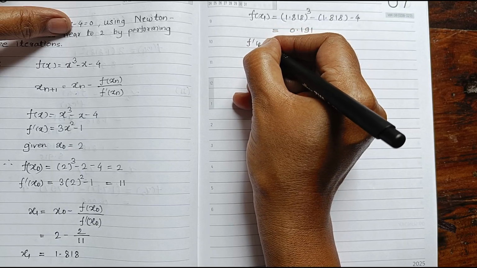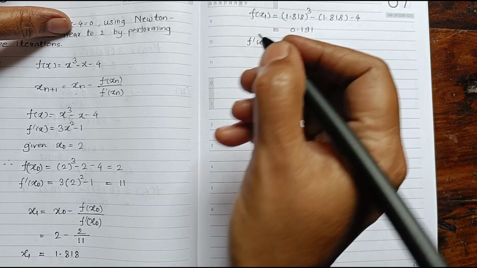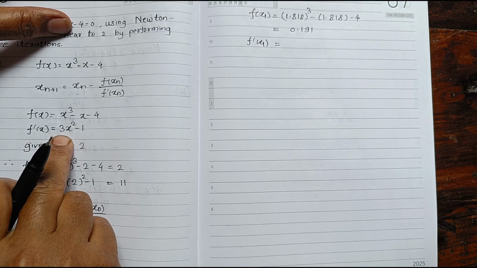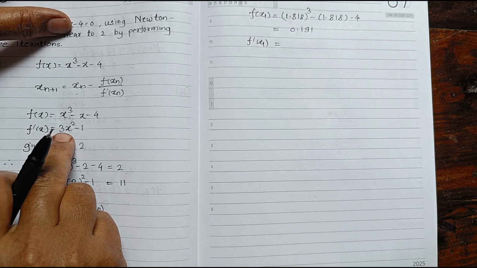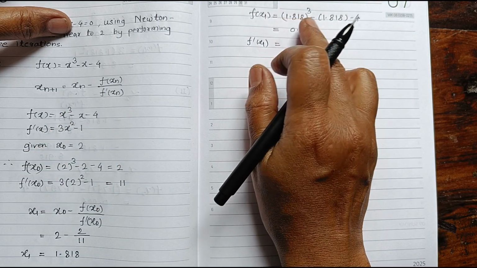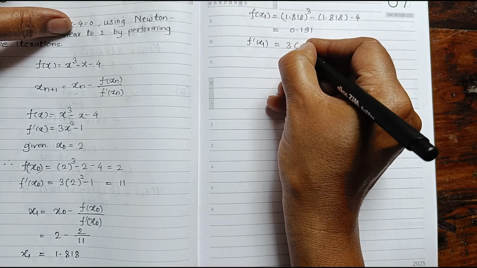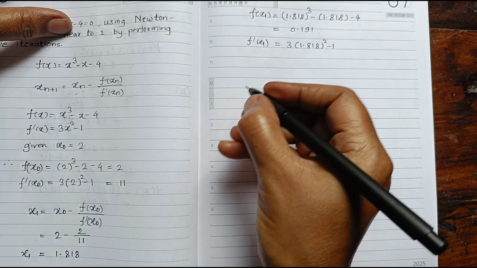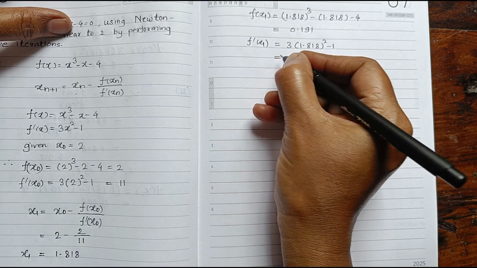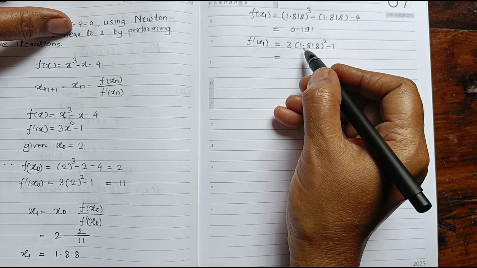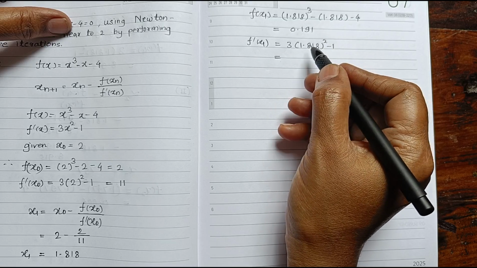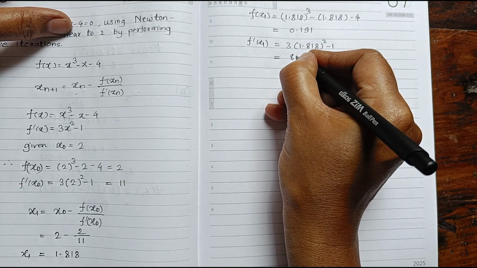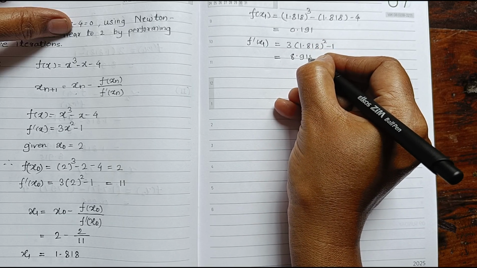Now f dash of x1 is equal to, f dash x is 3x square minus 1, replacing x by x1, that is 1.818, 3 into 1.818 square minus 1, and this is equal to 8.915.